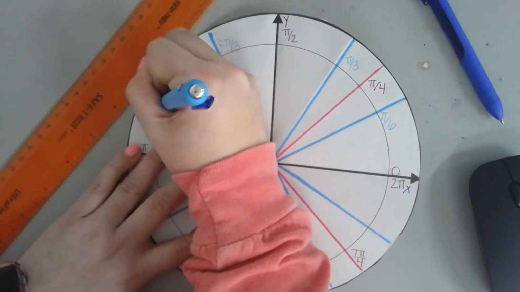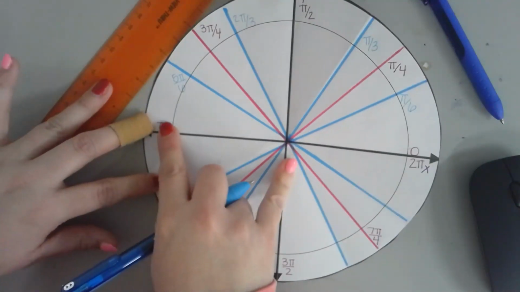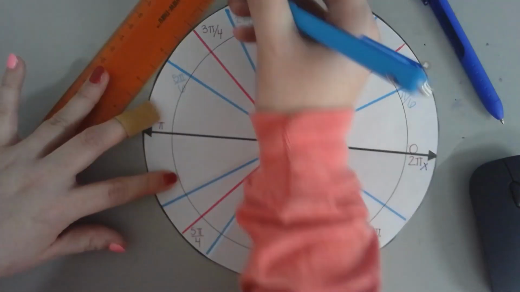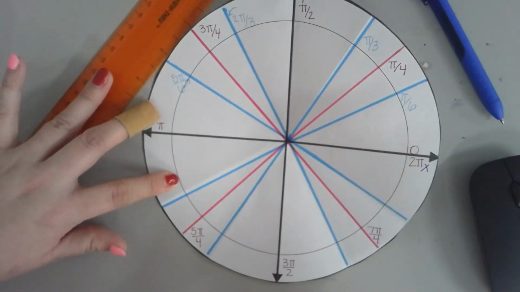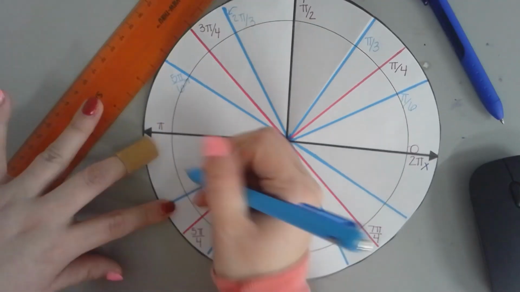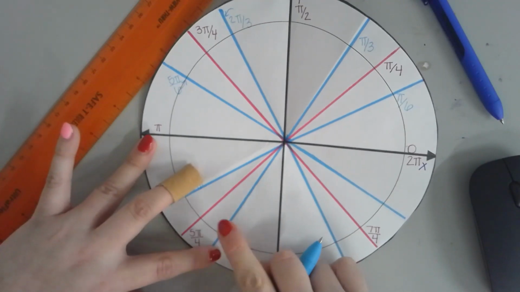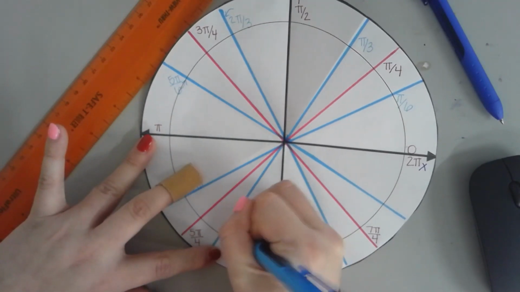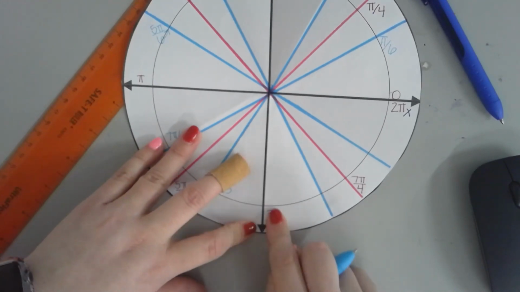5 pi over 6, 1 pi, 7 pi over 6. I'll give you another one. The next one will be 8 pi over 6, which is 4 pi over 3, then 9 pi over 6, which is 3 pi over 2.